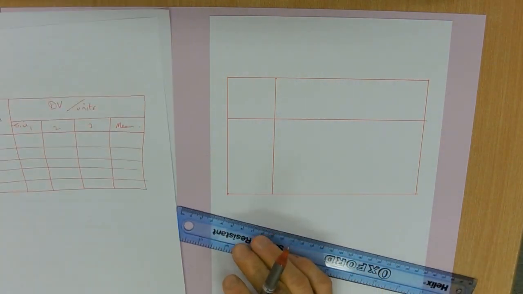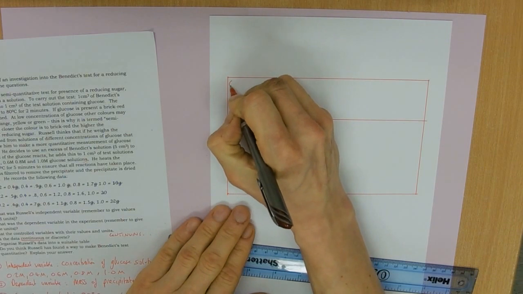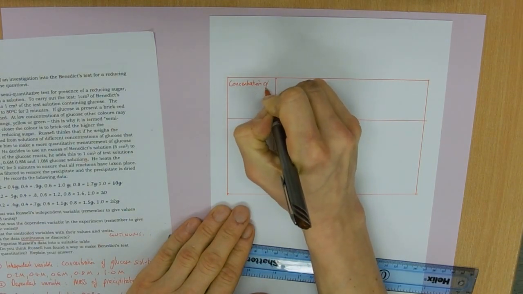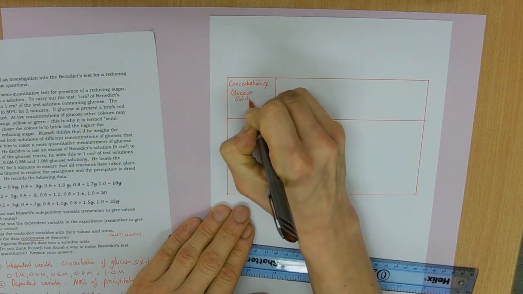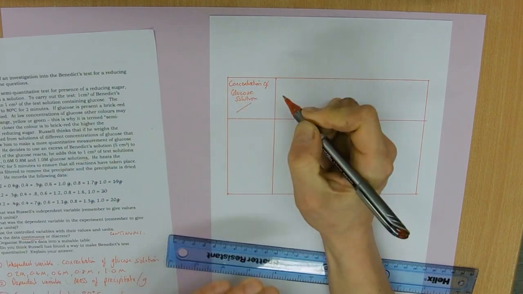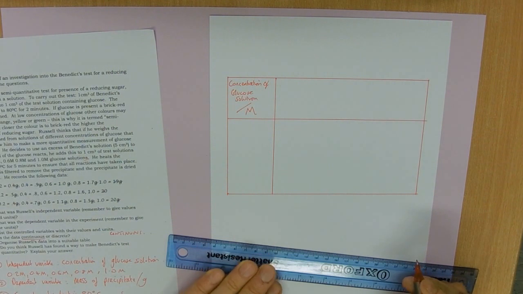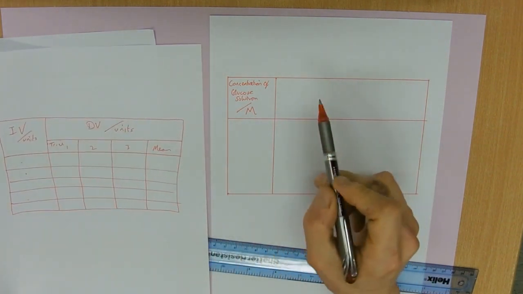Okay. The name of my independent variable, well, this was our concentration of glucose solution. And my units are molar. Here's, remember, my dependent variable across there.